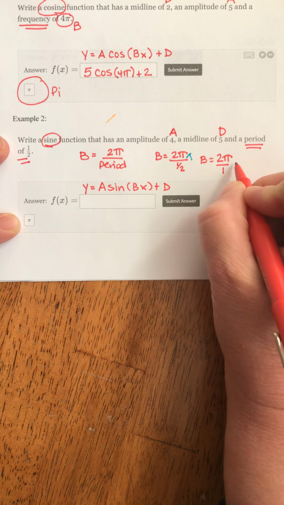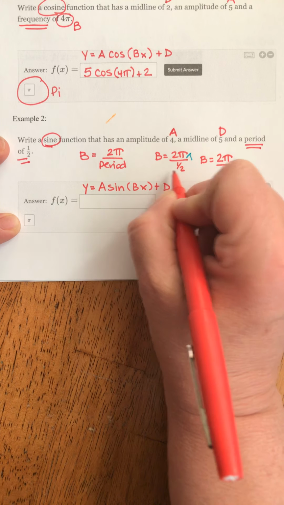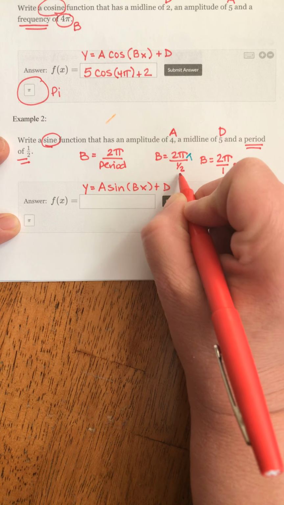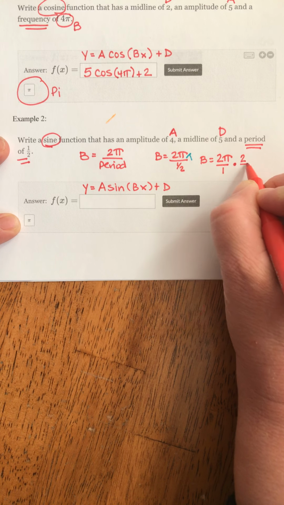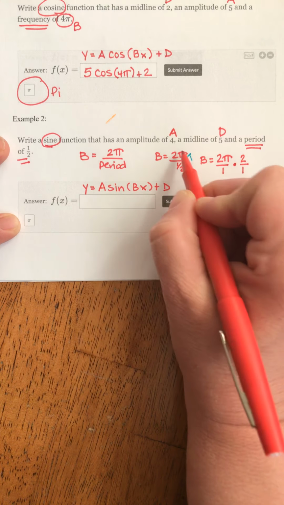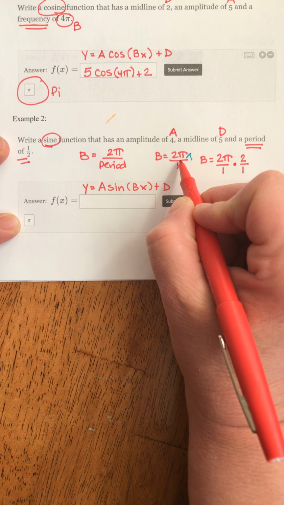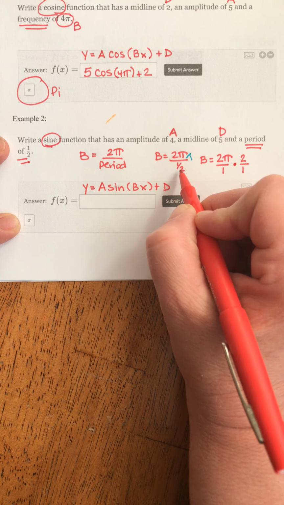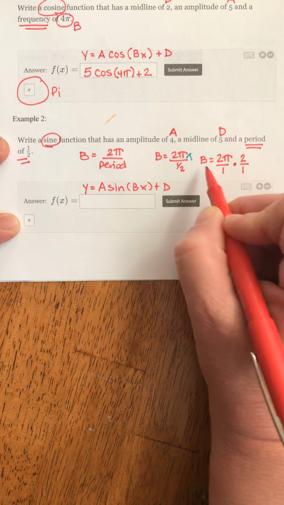Change from division to multiplication, and flip the denominator. So instead of 1 over 2, it'd be 2 over 1. Okay? You keep the numerator, change from division to multiplication, and flip the denominator. And that's how we deal with these fractions.